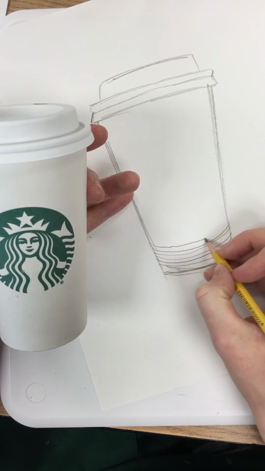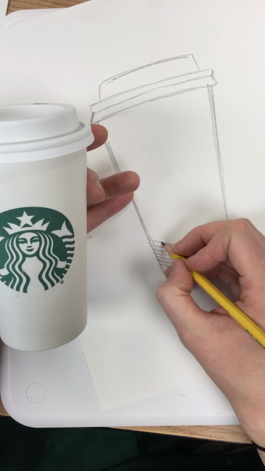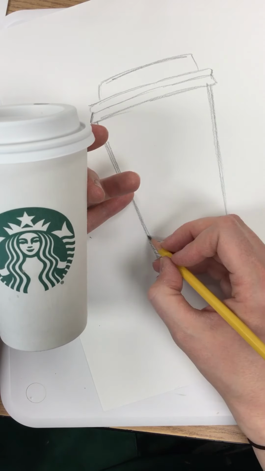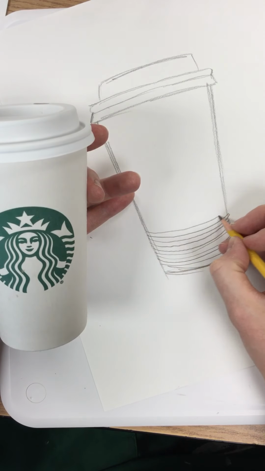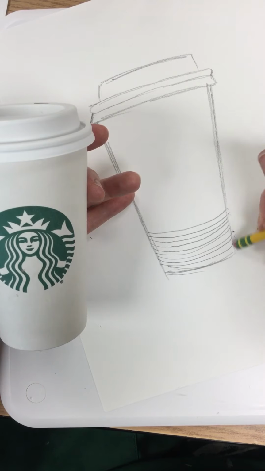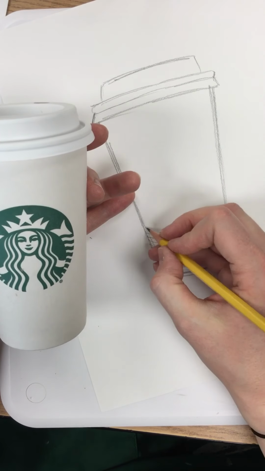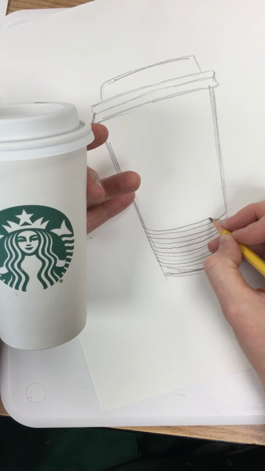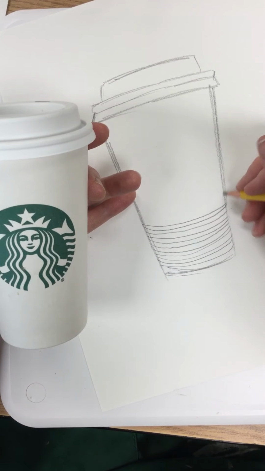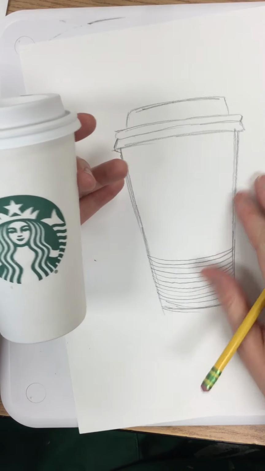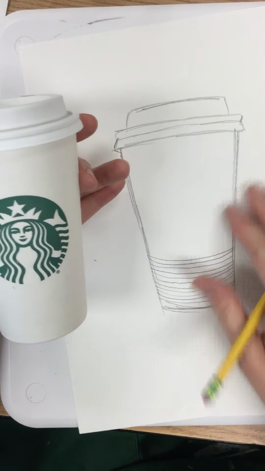So I specifically chose the Starbucks cup for this example because it's a little bit easier to show the contour. It'd be like looking at a map that shows elevation. It's the same kind of idea. So we would just do this all along. Now, the cup shape itself is pretty simple. When you're doing a more complicated object, that's when it gets a little bit more challenging.